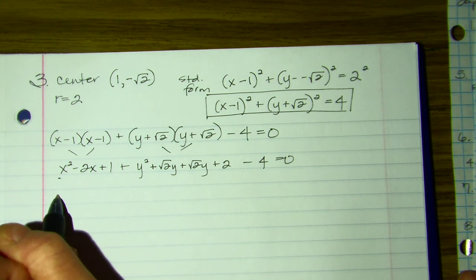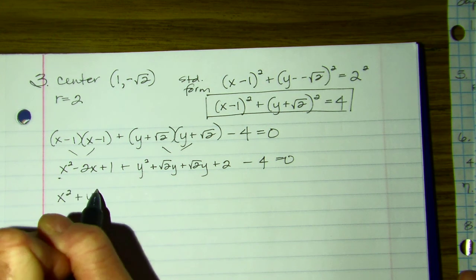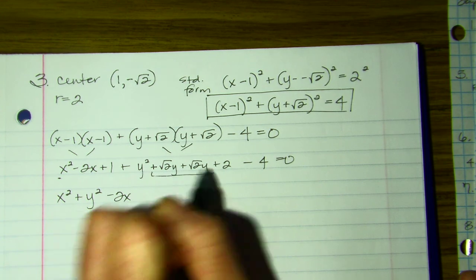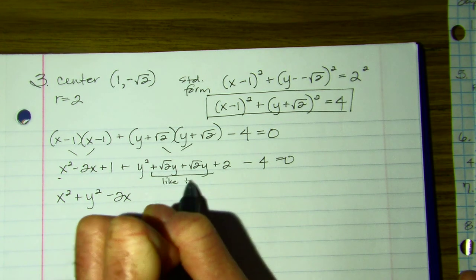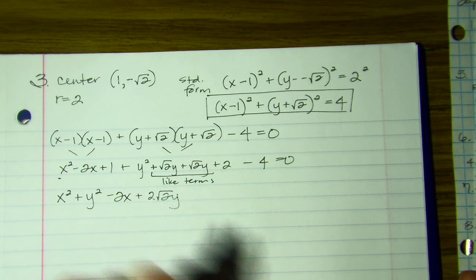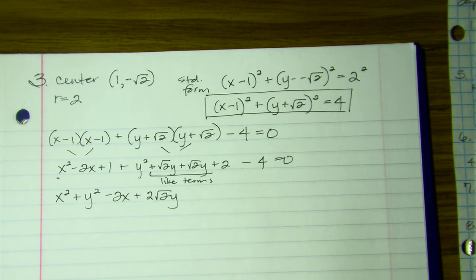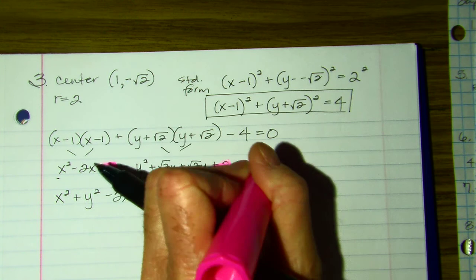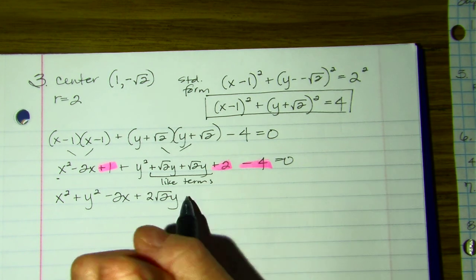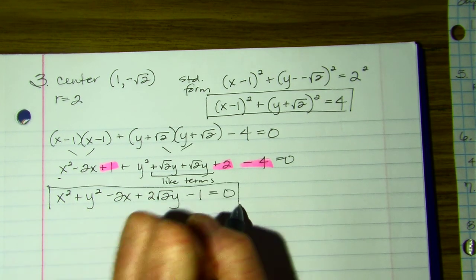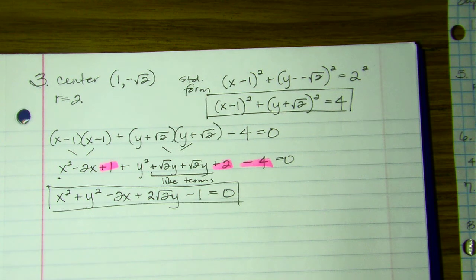So remember, we list our squared terms first, then negative 2x. These are like terms, and there are 2 of them, so I get 2 root 2y. And then I can combine my constants. So 1 plus 2 minus 4 gives me negative 1 equals 0. And so that would be in general form.